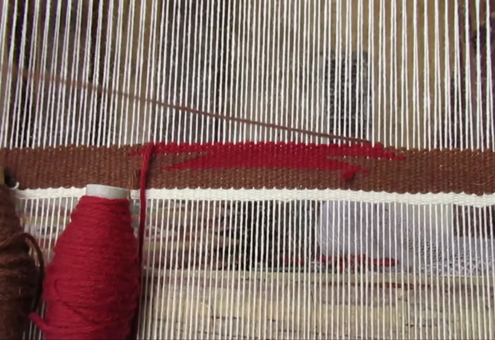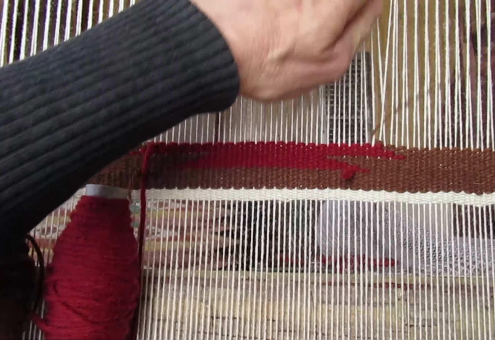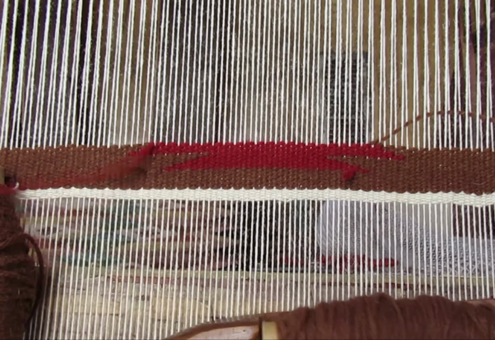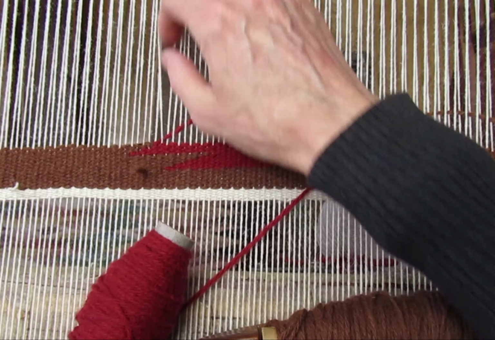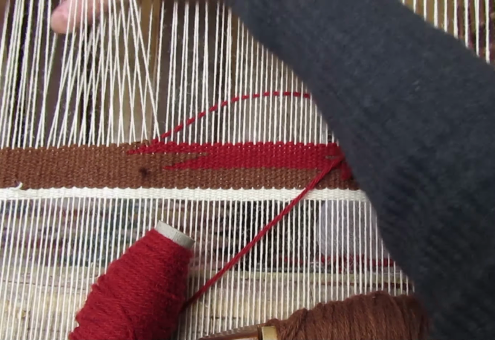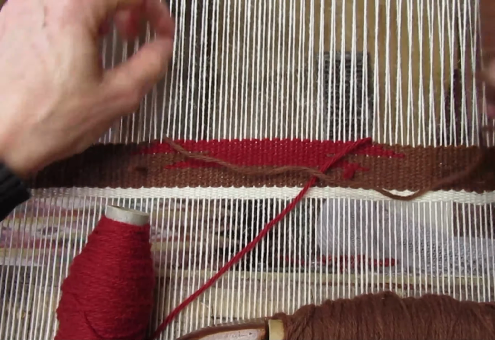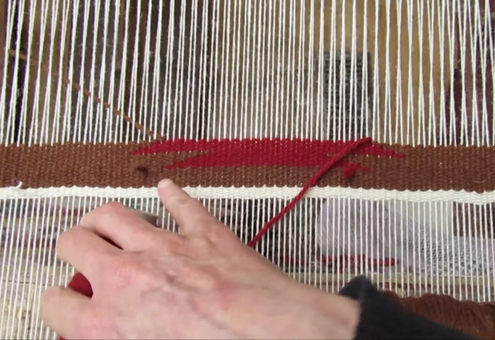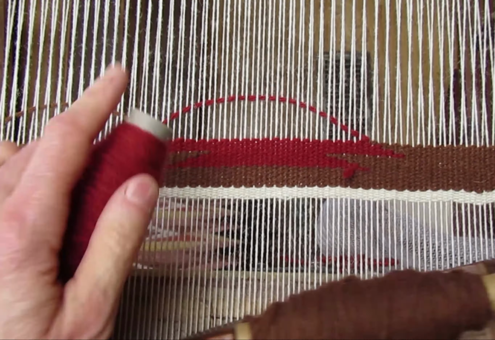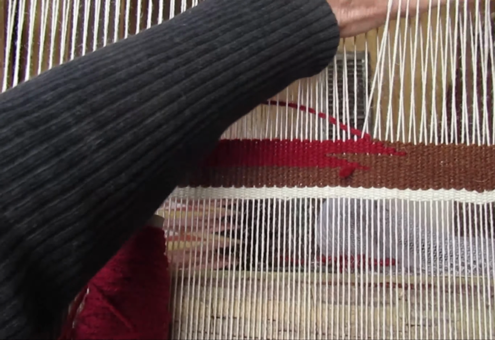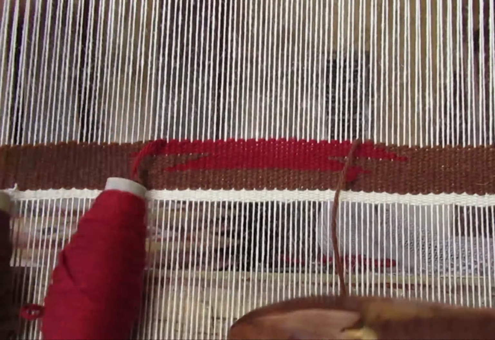Change sheds, beat. The brown goes into the shed and out to the selvage. The rust goes and meets the brown. The brown takes the rust as it moves towards the center. Change sheds and beat. Brown goes out to the selvage. This rust goes and meets the brown. The brown is taking its 4th one. So that completes our 4.